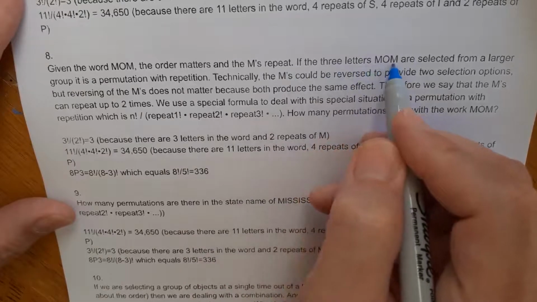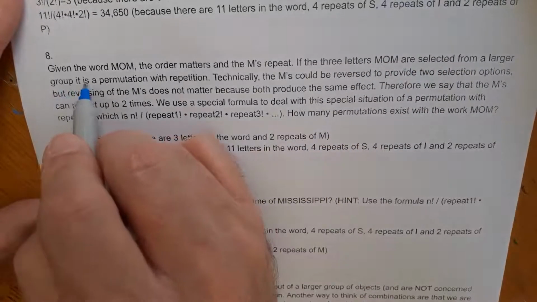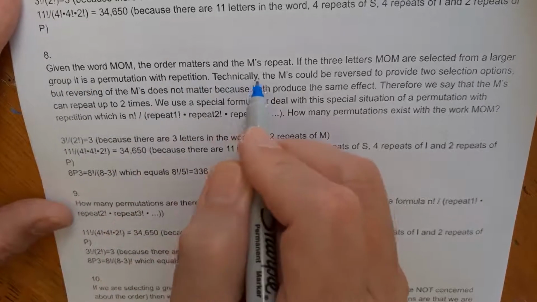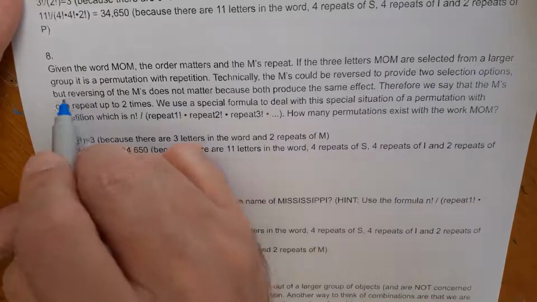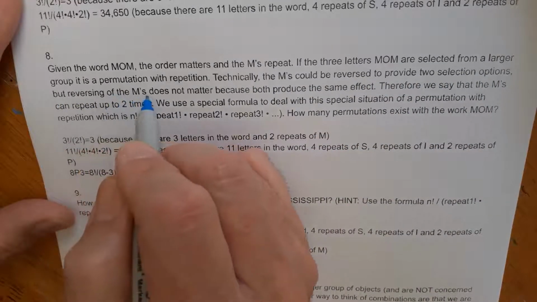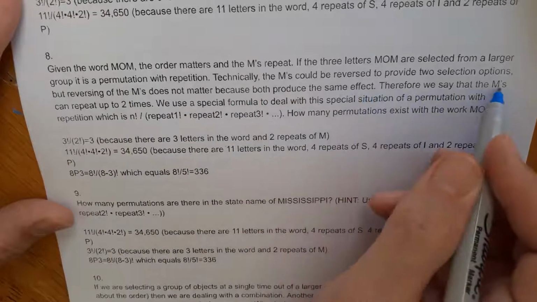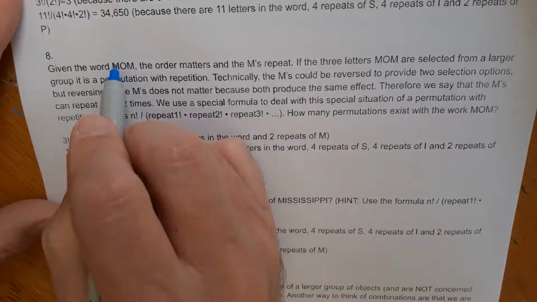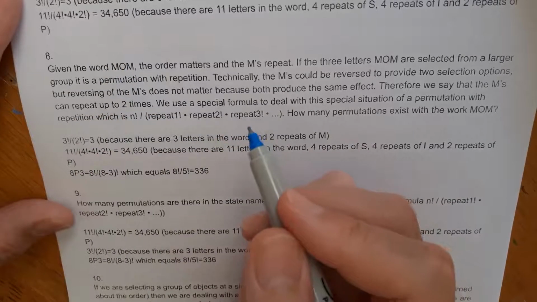All right, given the word mom, the order matters and the M's repeat. If the 3 letters M-O-M are selected from a larger group, it is a permutation with repetition. Technically, the M's could be reversed to provide 2 selection options, but reversing the M's does not matter because both produce the same effect. Therefore, we say that the M's can repeat up to 2 times. So an M could be here, or an M could be here. That's the 2 repetitions.